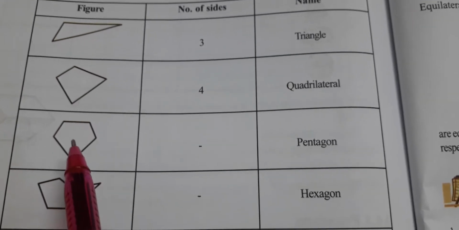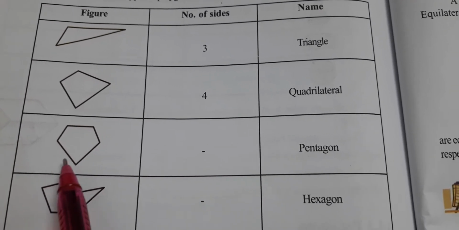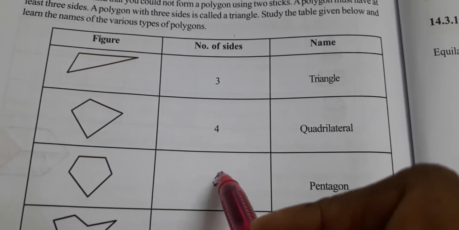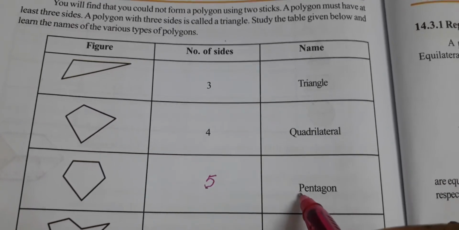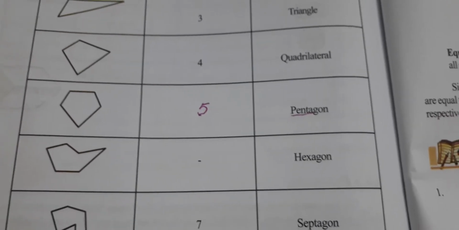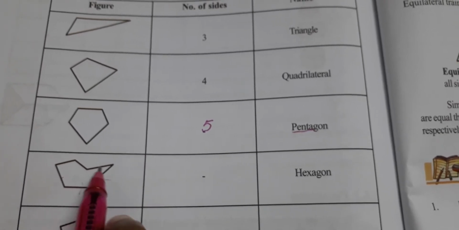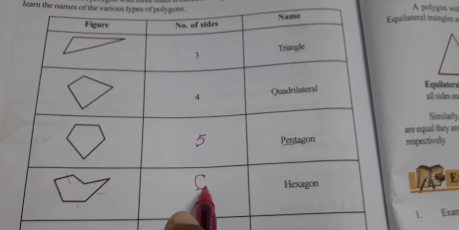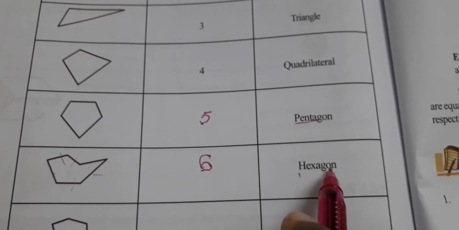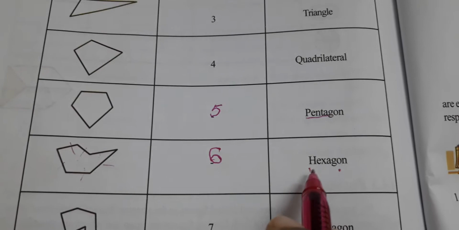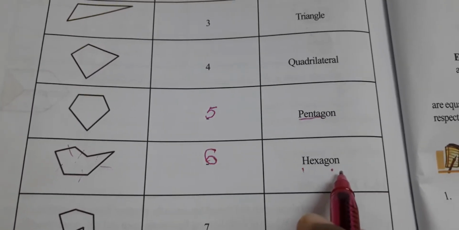So the next one, how many sides? 1, 2, 3, 4, 5. So the number of sides here, you have to write as 5. When 5, it is a pentagon. Penta means 5. Okay, it's a pentagon. Now count how many sides here. 1, 2, 3, 4, 5. Wow, 6 sides. So how many sides here? 6 sides. That is called a hexagon. What is the name of a figure which has 6 sides? It is a hexagon. Okay, right.